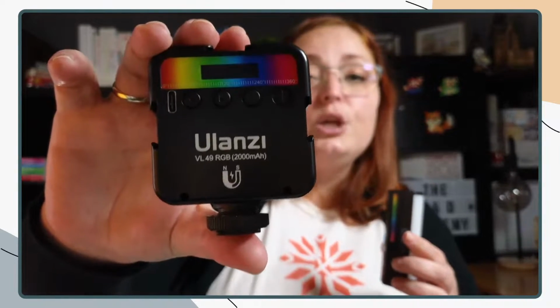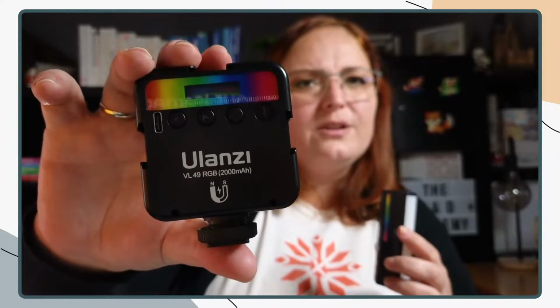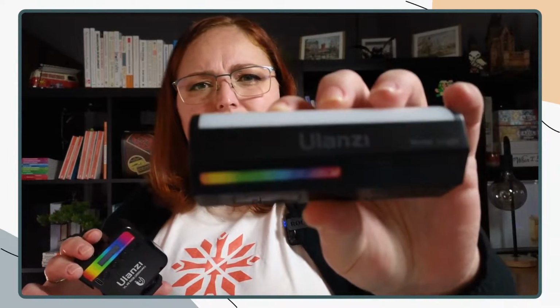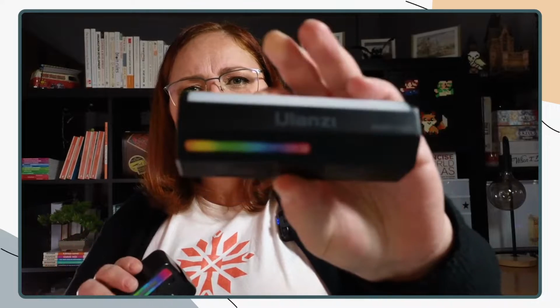Both of these have been produced by a company called Ulanzi. I hope I'm pronouncing their name correctly. Same here. Ulanzi, there we go. Oh, will my camera focus? No, it's not going to focus. That's fine. I'm not going to torture it.